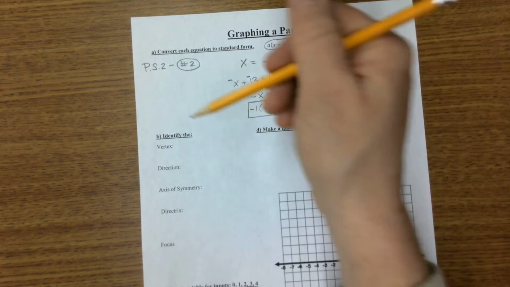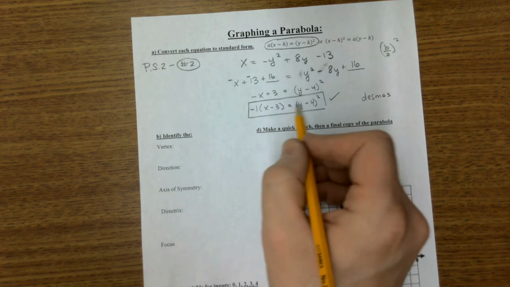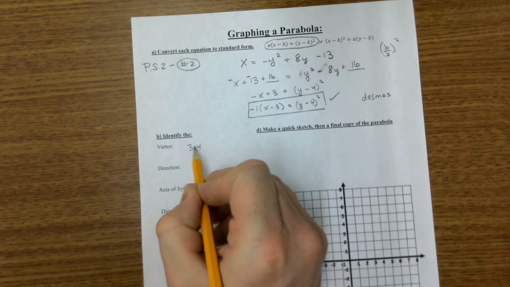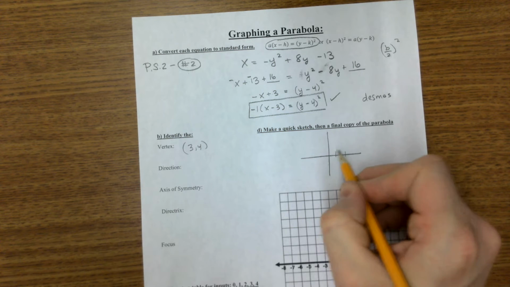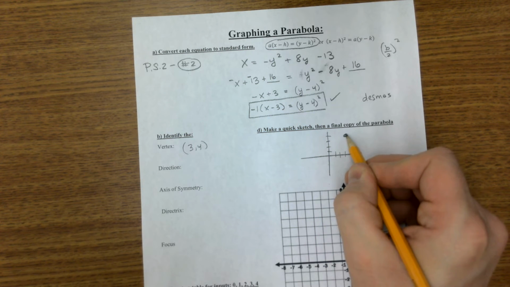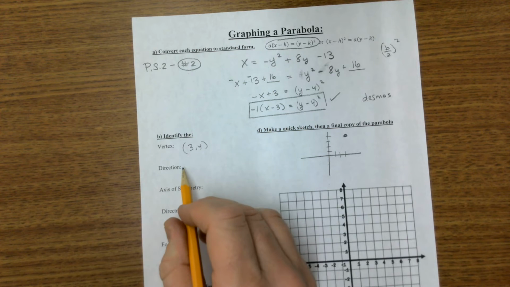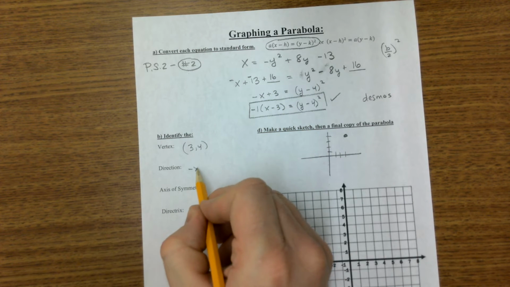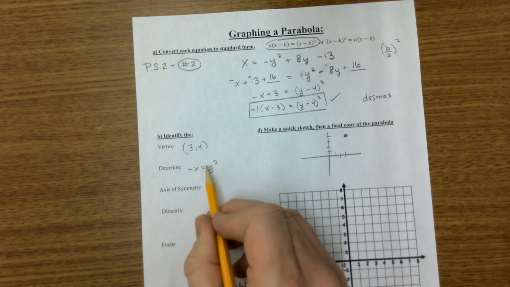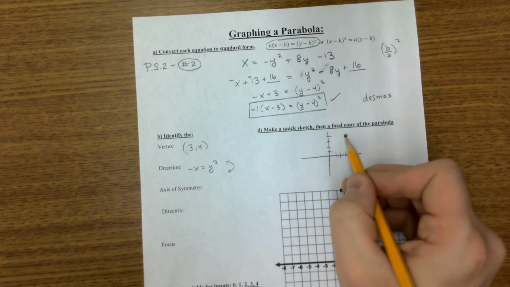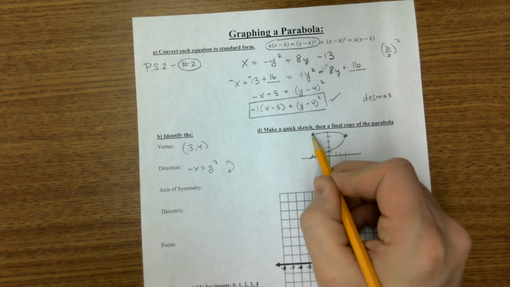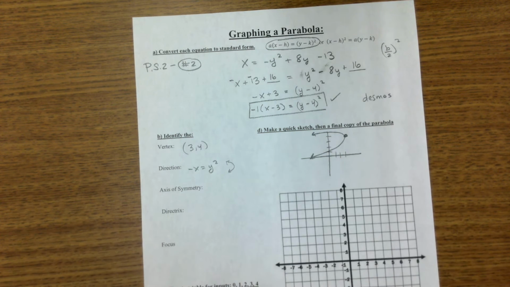All right, now that we have that, let's go ahead and pick out the key spots. Well, the vertex is simply 3 and 4. That zeroes that out. All right, let me do a quick sketch. 1, 2, 3. 1, 2, 3, 4. There's my vertex. Direction, I have a -x and a y being squared. Well, the y being squared tells me it's sideways, and the negative tells me it's to the left, so it goes that way.